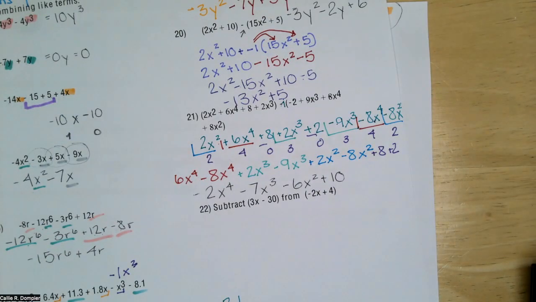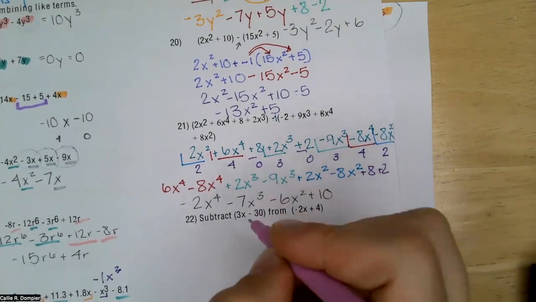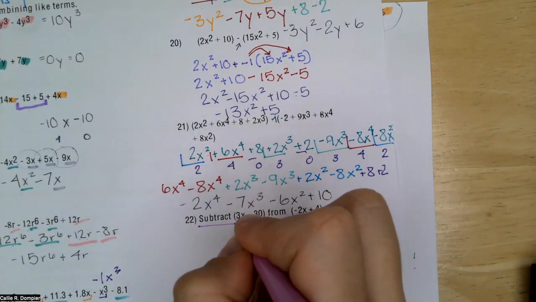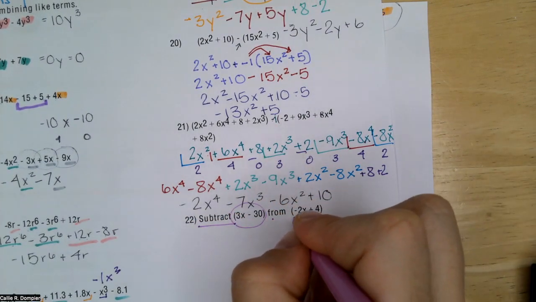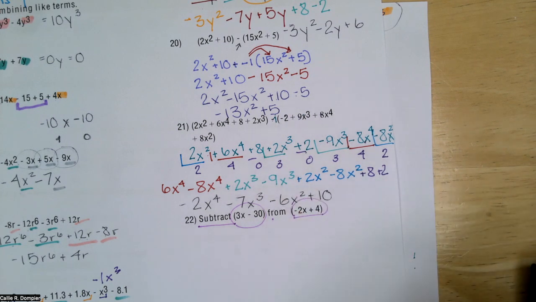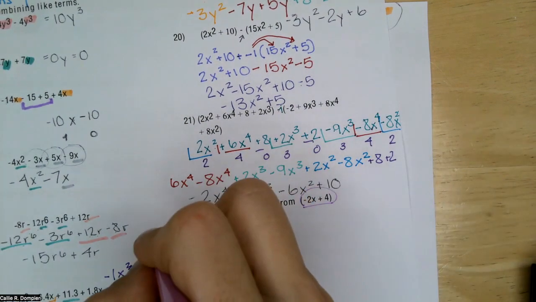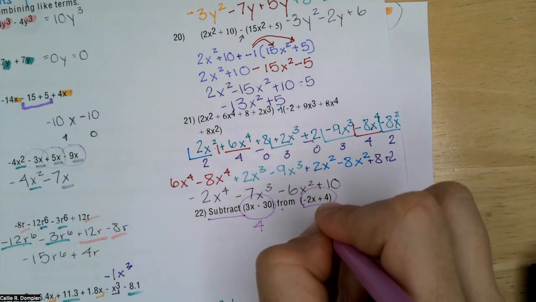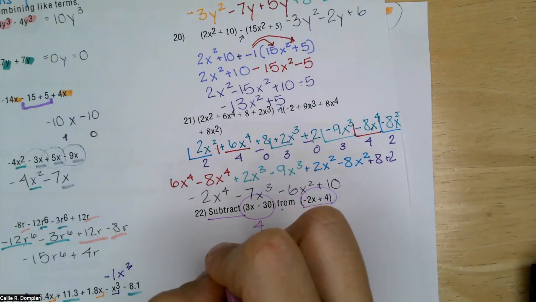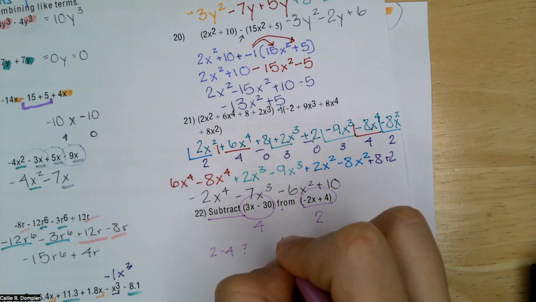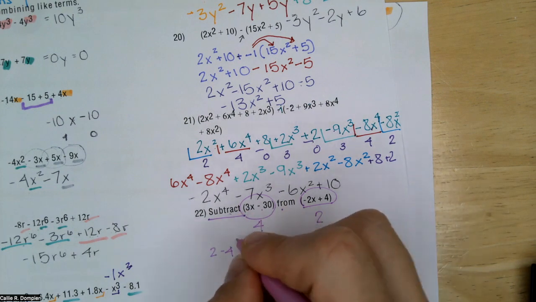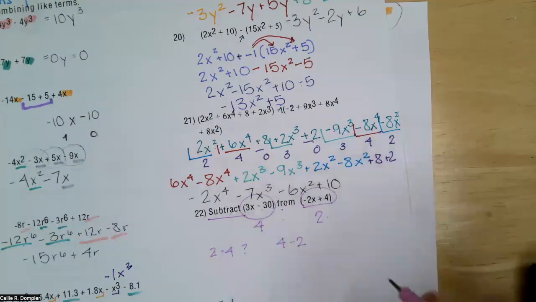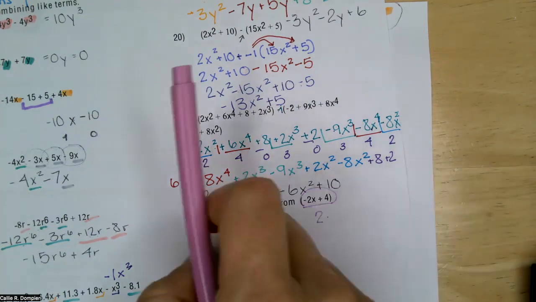They're tricking us with language, English and math together. Subtract this from this. Okay? If I say subtract 4 from 2, do I mean 2 minus 4? Or do I mean 4 minus 2? Subtract 4 from 2.